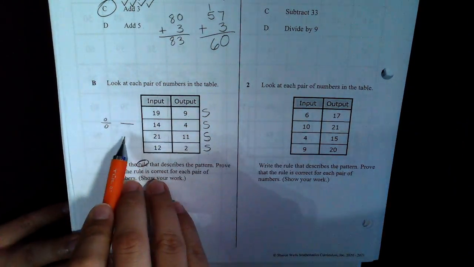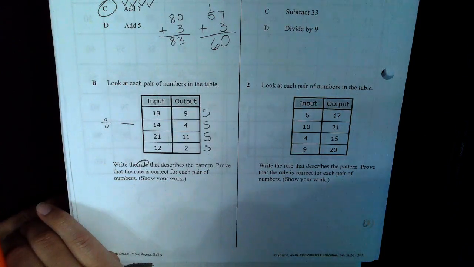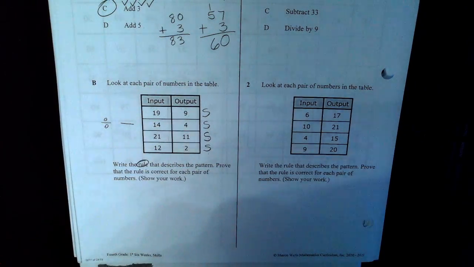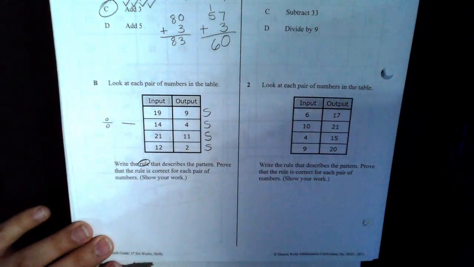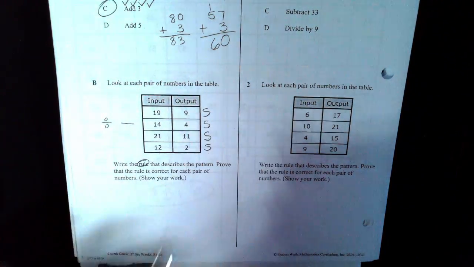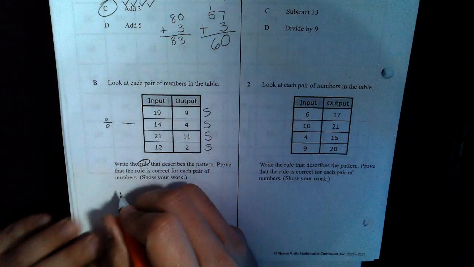Whenever I have something like this, I'll be honest with you guys, I try whatever operation is easier. So that means I'll either try addition or subtraction first. If addition or subtraction doesn't work, then I switch to the tougher ones, the multiplication or the division. Okay? But always try the easier ones first. So let's try subtraction. 19. How much do I have to take away from 19 to turn it into 9? Okay? 9. Okay, let me try.